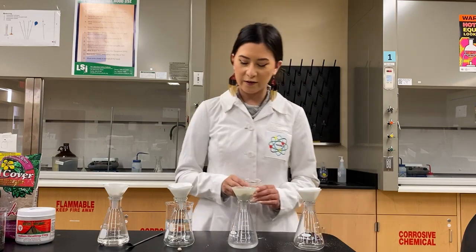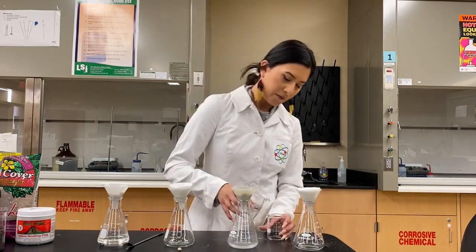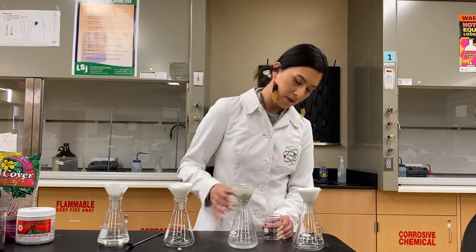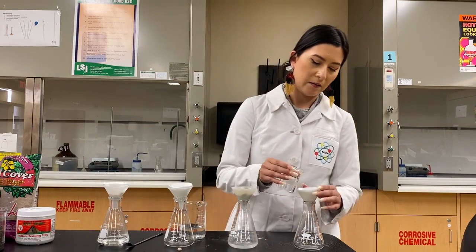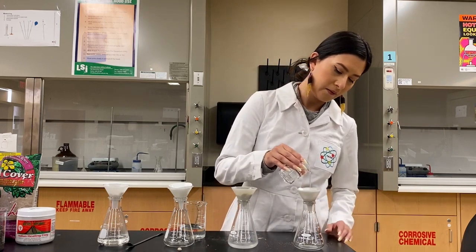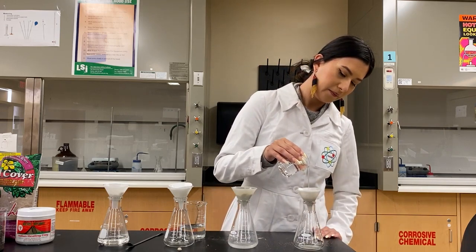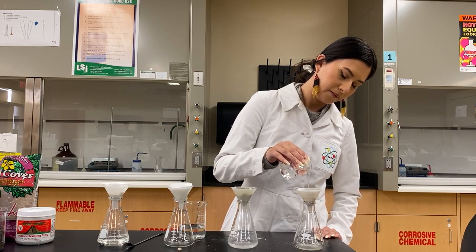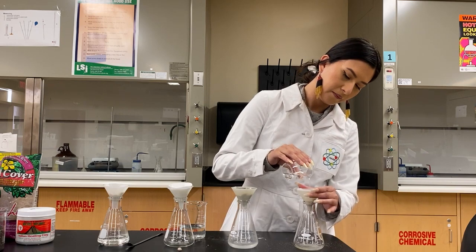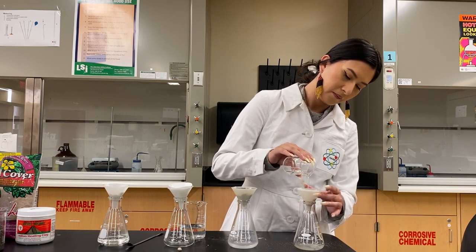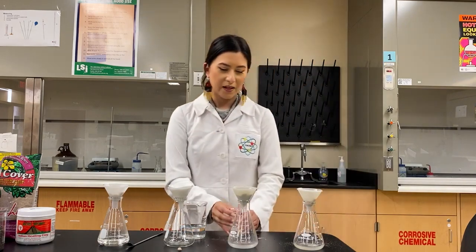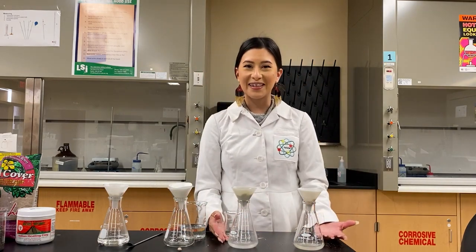We'll let that one trickle. Another 80 milliliters to the sand one. And you can see the difference just in here, right?